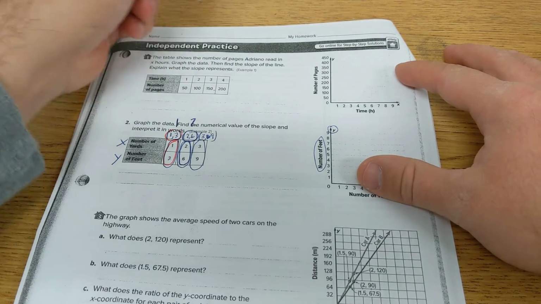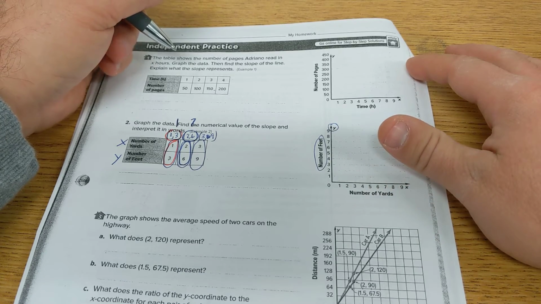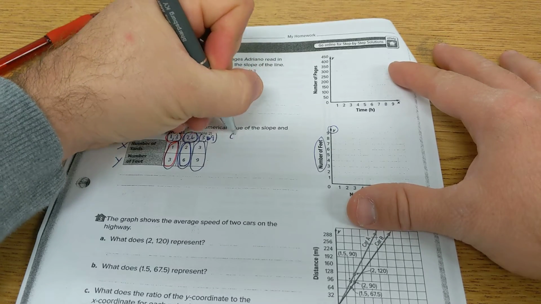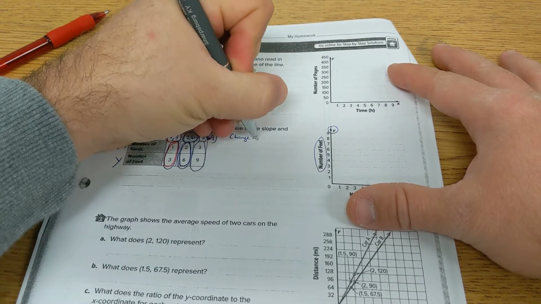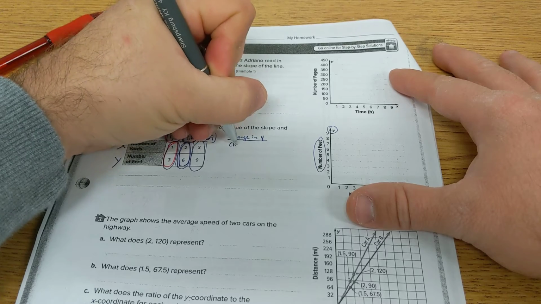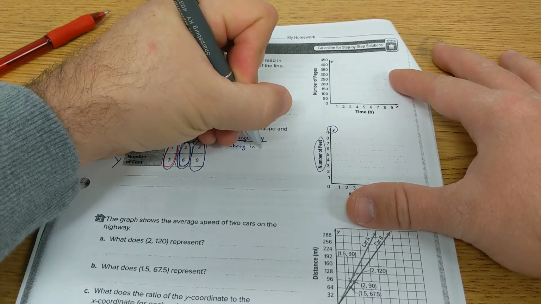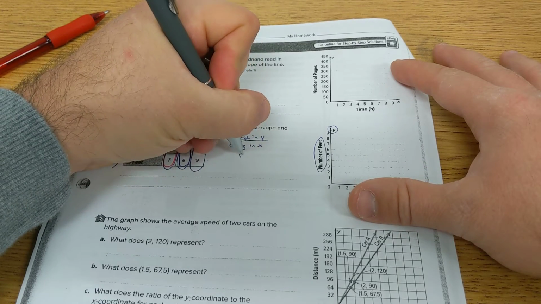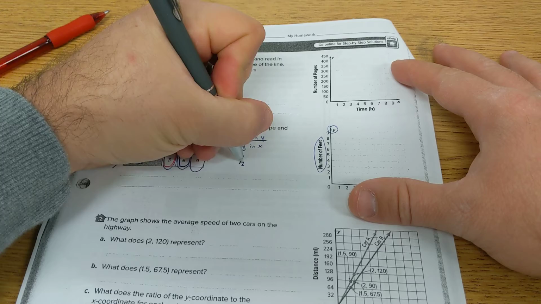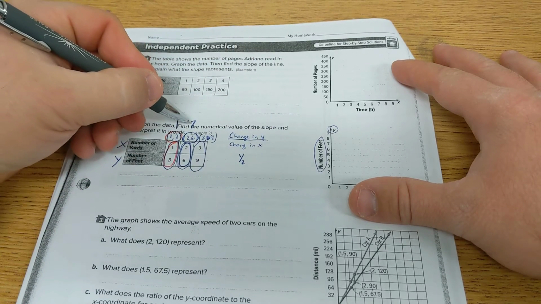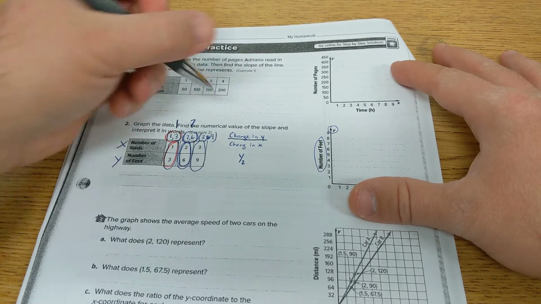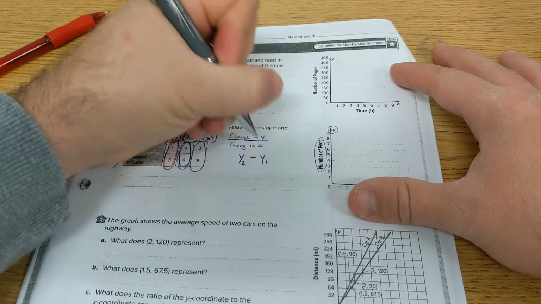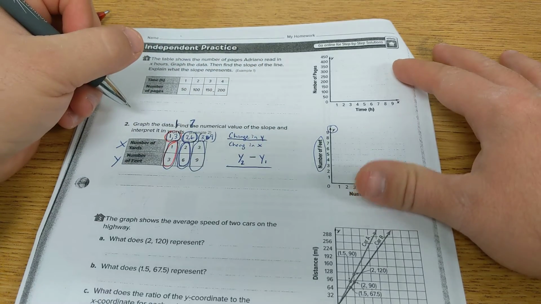Now, if we use the change in y over the change in x, what that means is we're going to take the second y, that y that's in that second point, and subtract the y from the first point.